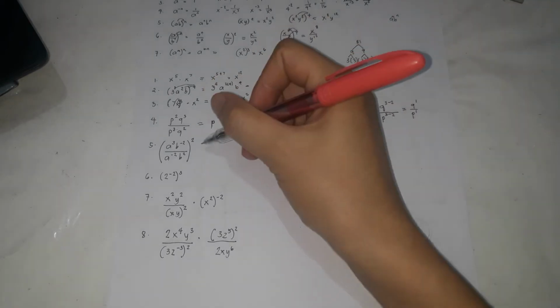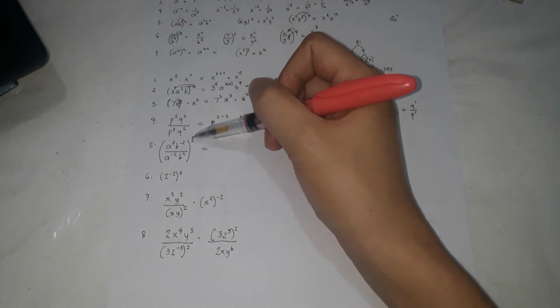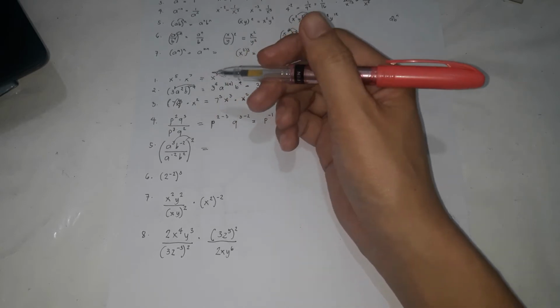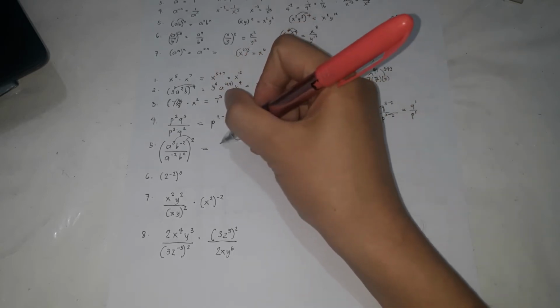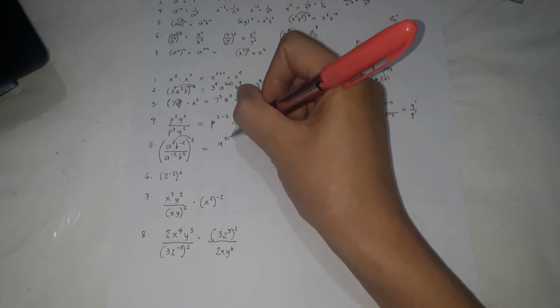For number 5, kasi may exponent sa labas, so what you're going to do is distribute mo na yung exponent. So, kapag i-distribute, i-times a to the 3 times 2.